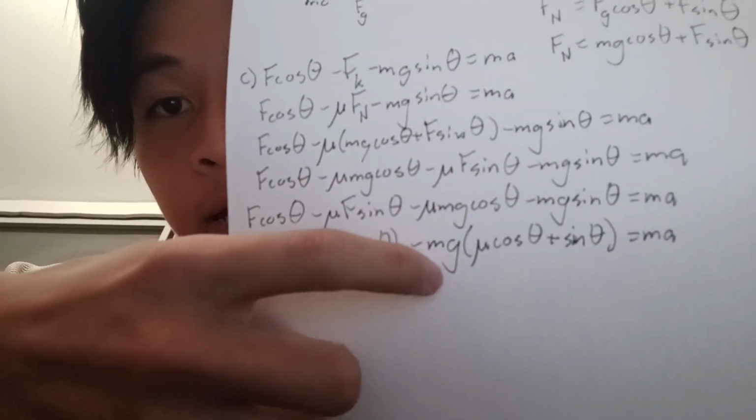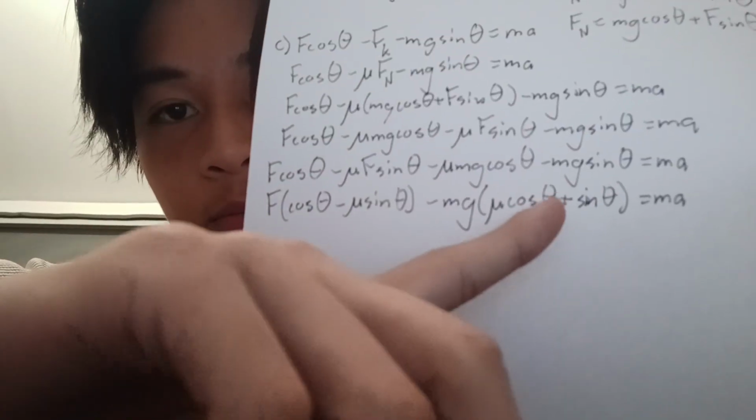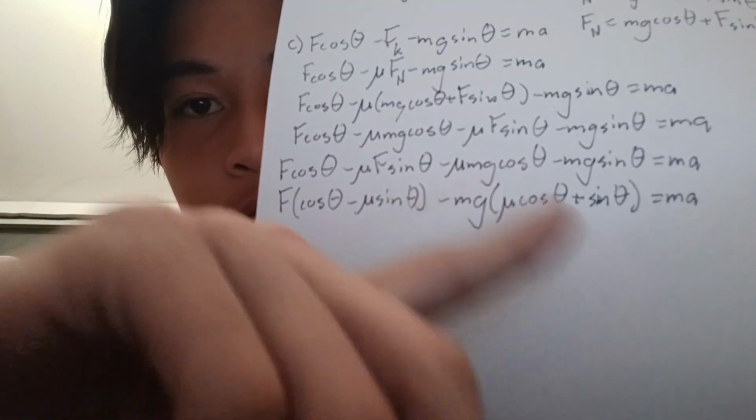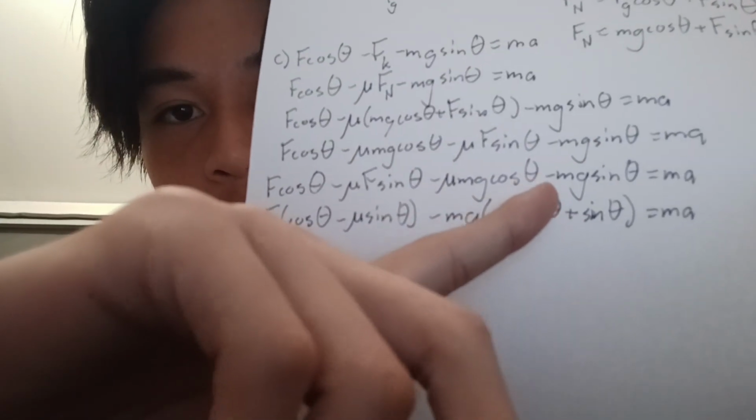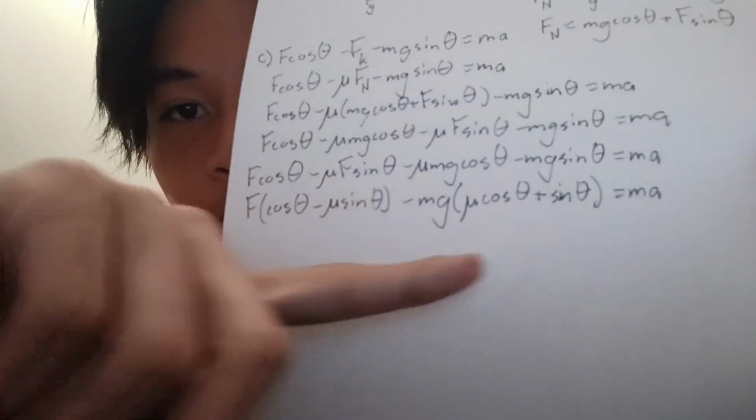Like this. So factor out a negative mg actually, and so we have to put a plus sign in here so that if we were to distribute it, it would be back to a minus sign back here. And then from here we can just divide both sides by m.